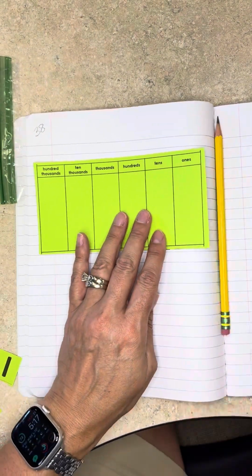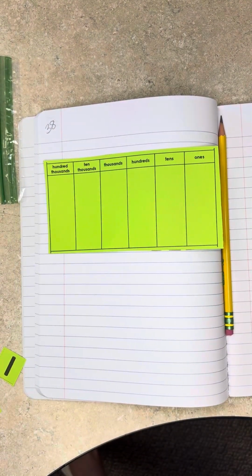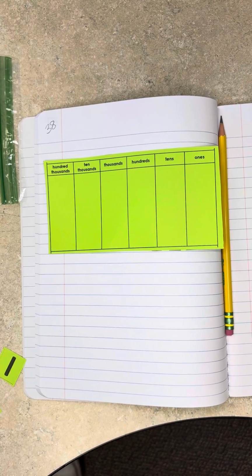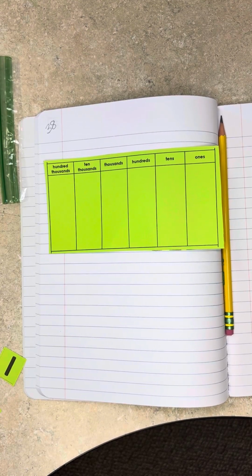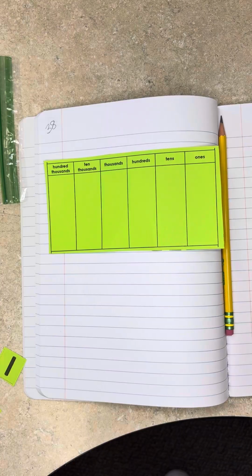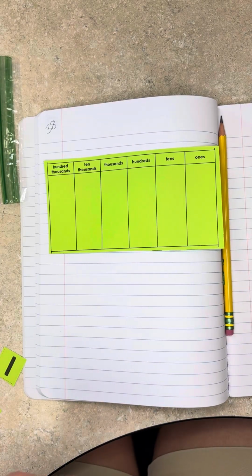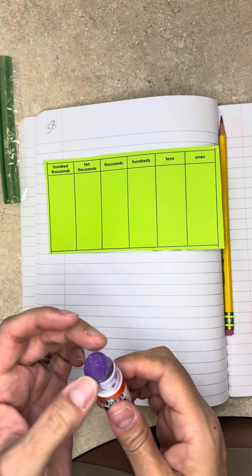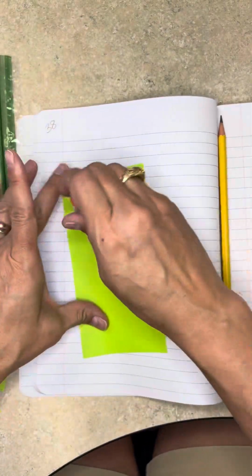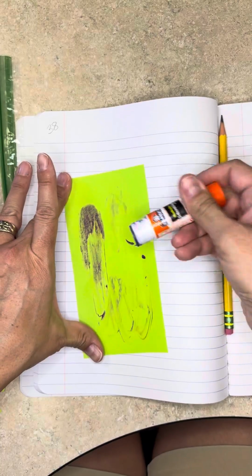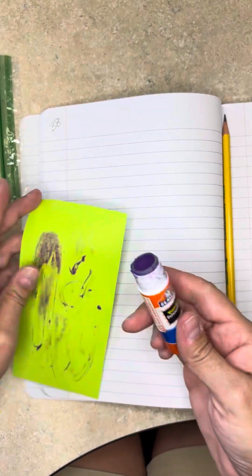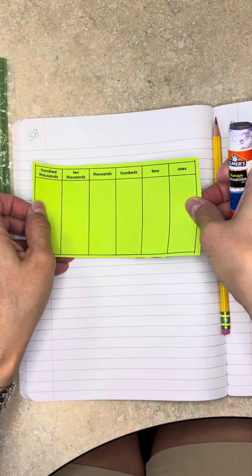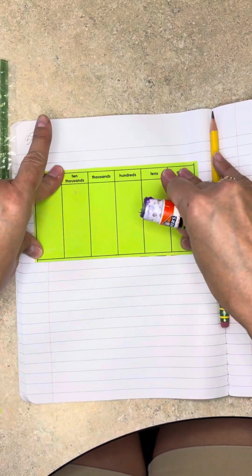And I'm going to get a little bit of glue and glue this in. All right, sorry, I'm at my teacher table. Sometimes there's no glue back here. Well, this looks like there's not much glue in here anyway. Just enough to glue it down on our paper.